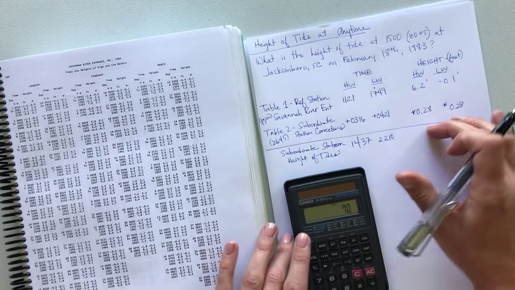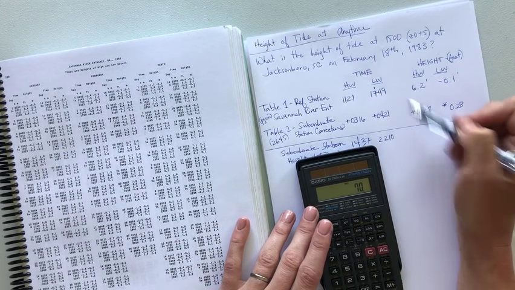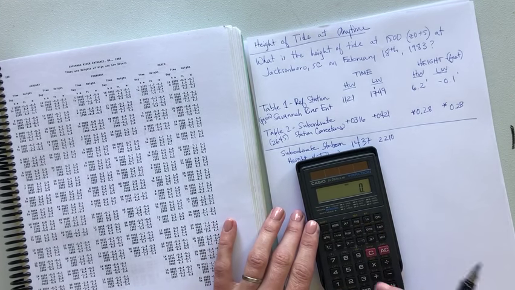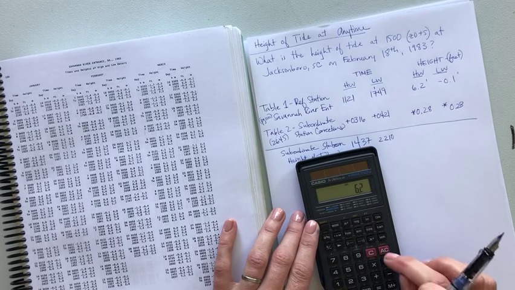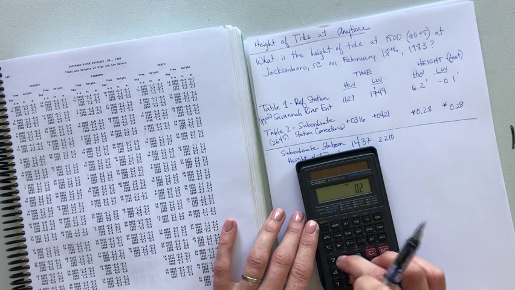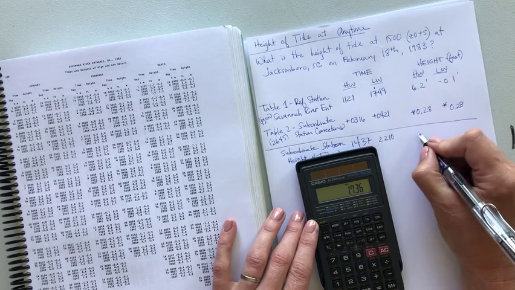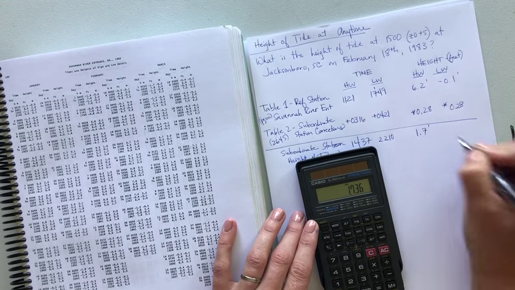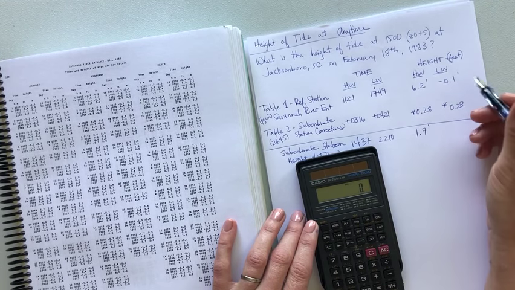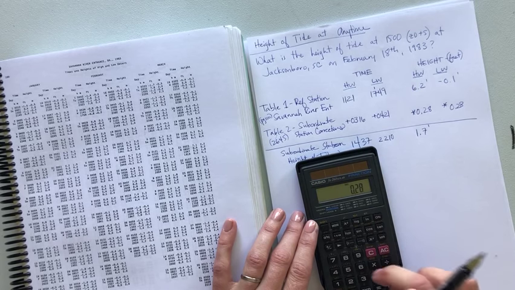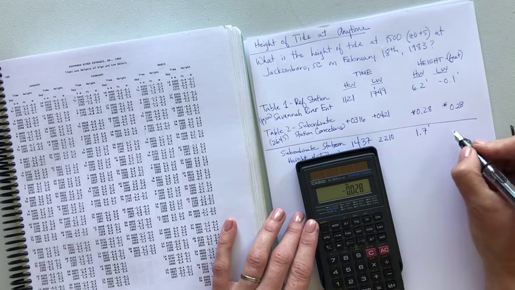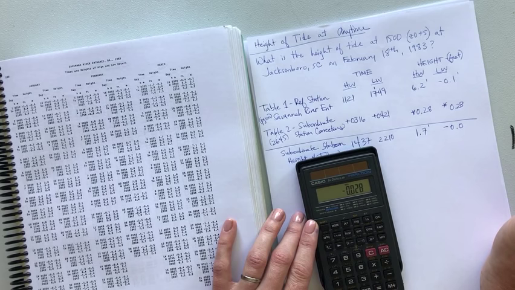Now because I'm here, I will get the height of the high water, which is 6.2 times 0.28, which is 1.7 feet. And then 0.28 times 0.1, and I can put a negative on there, sure. And that gives me a negative 0.0, right?